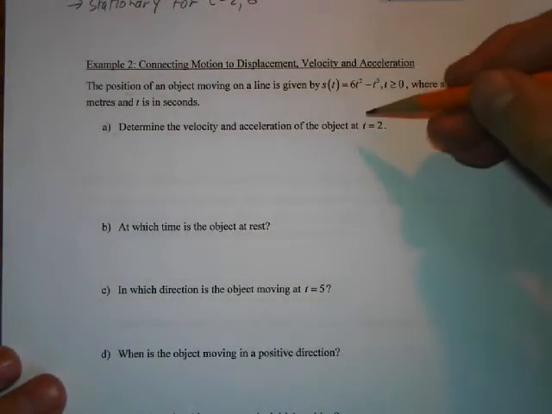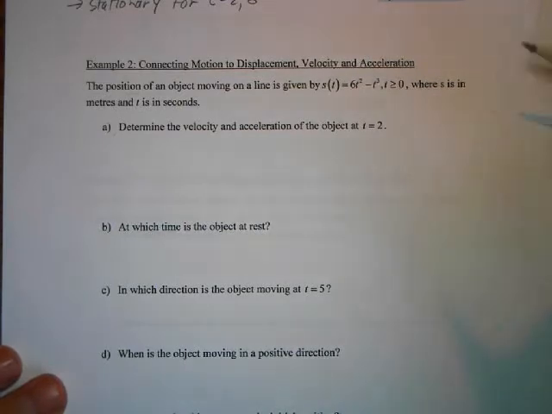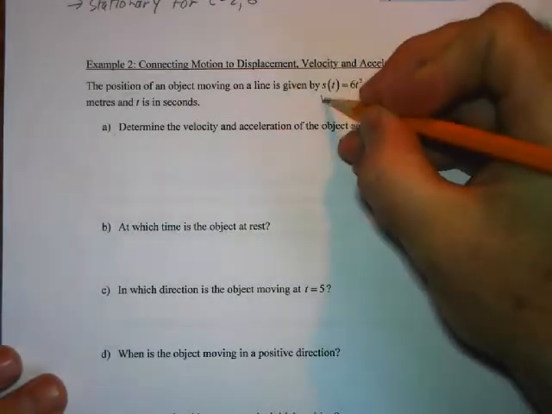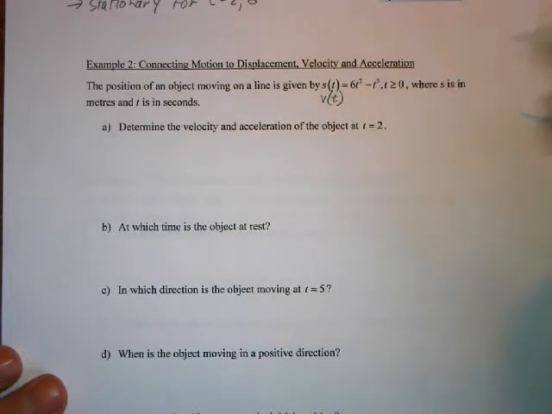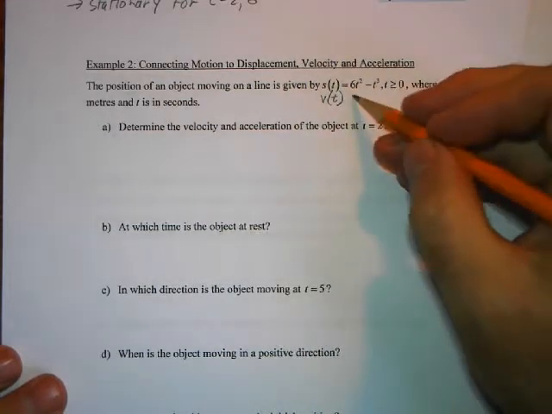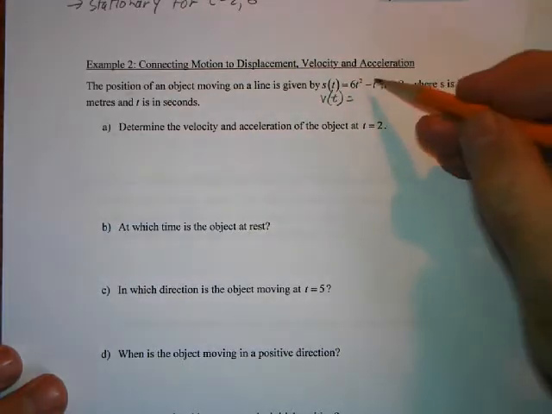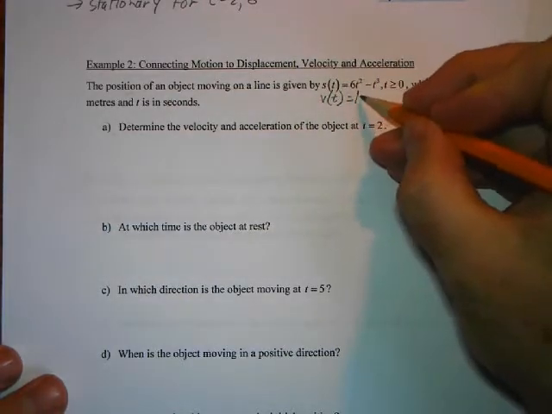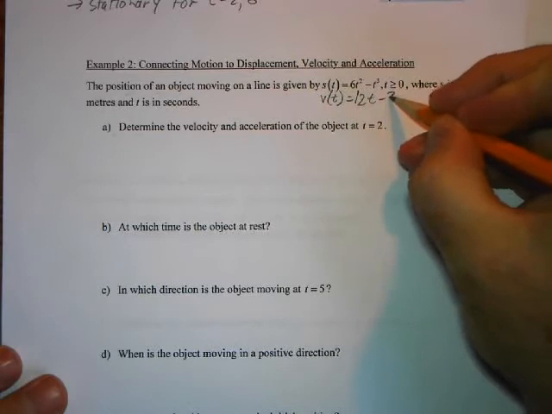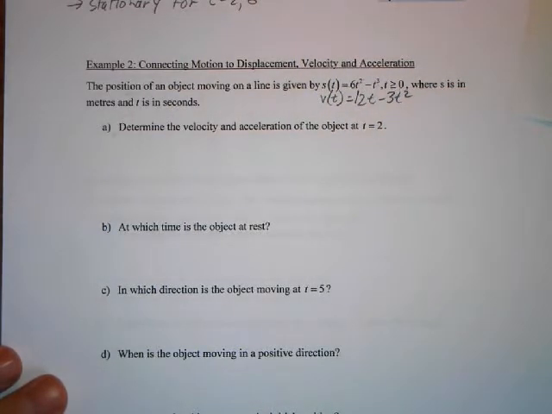So first thing I'm going to do is come up with those equations. For v of t, I'm going to take the derivative of s of t, so this is pretty quick. That's going to be 12t minus 3t squared. That'll give me the velocity at a given time.